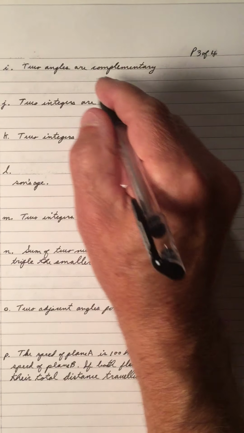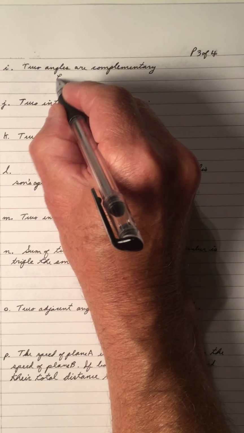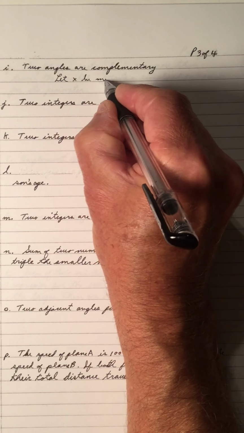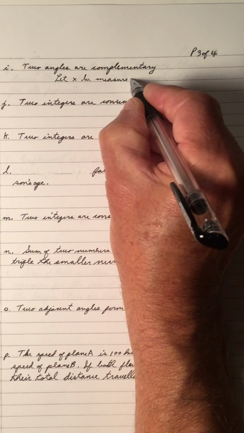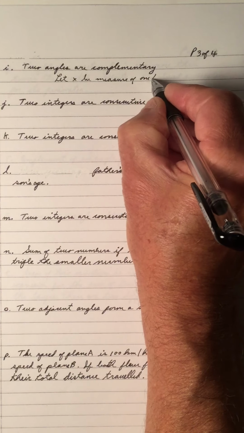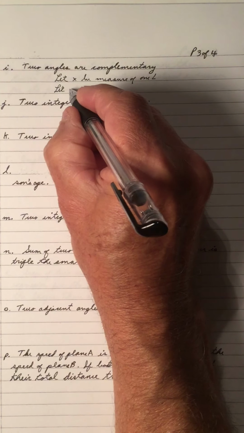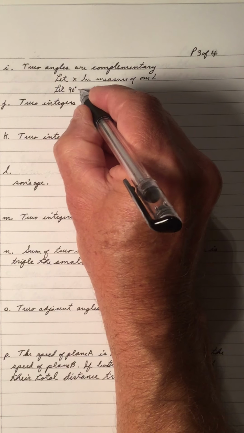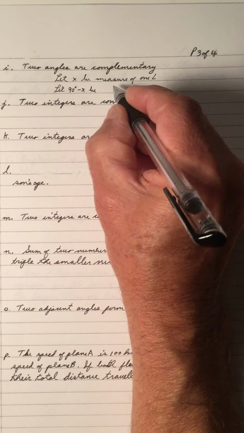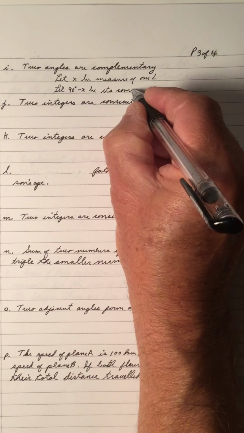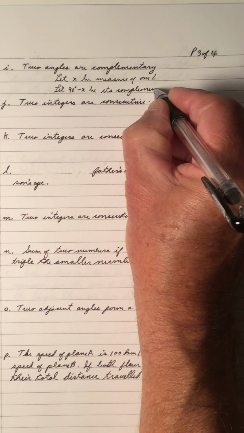Two angles are complementary. If two angles are complementary, let x be the measure of one angle. Then, complementary means add up to 90, so let 90 minus x be its complement, the measure of the complement, that is.